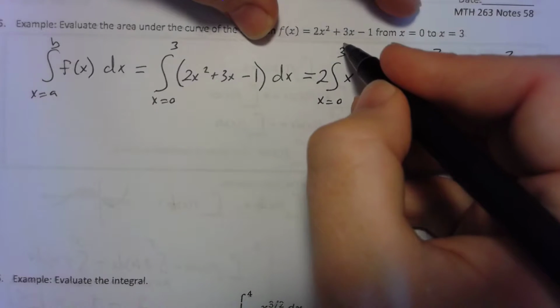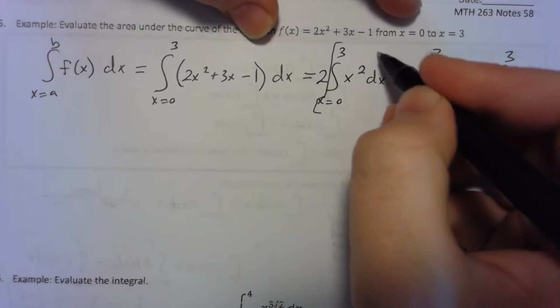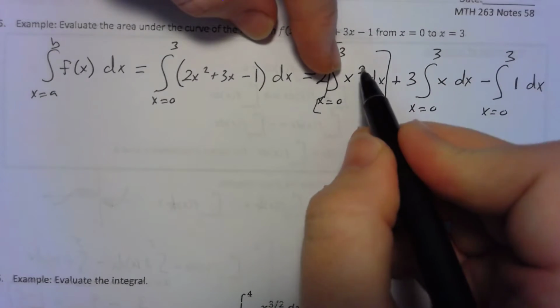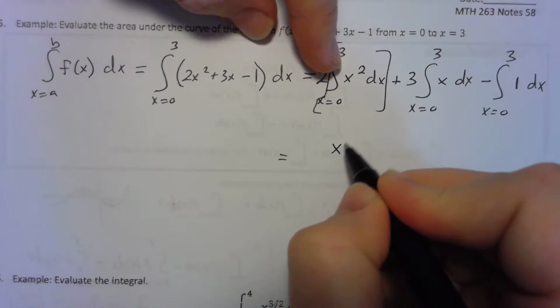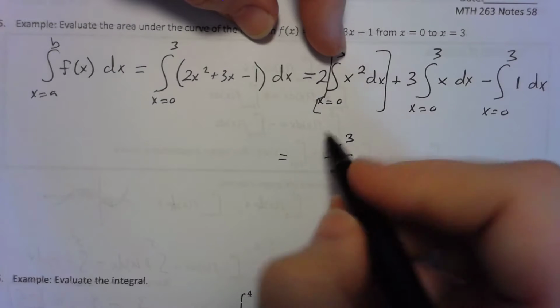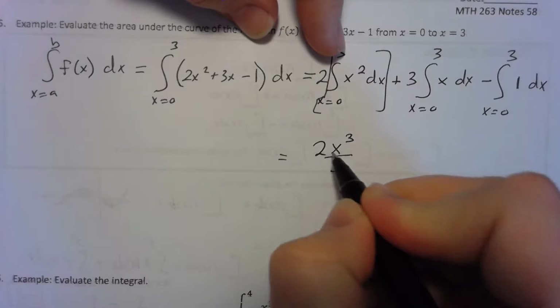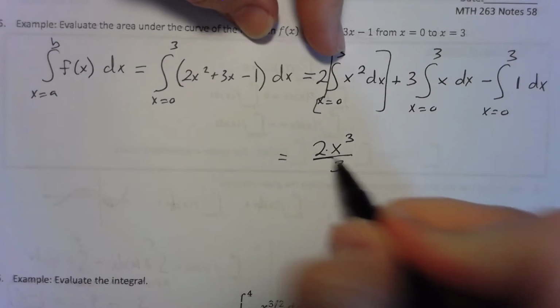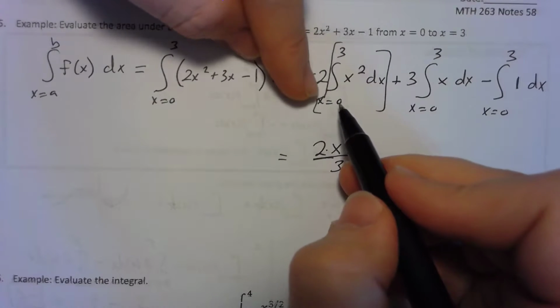Now, if we view these details in this order, what is the antiderivative of x squared? Well, we did that in the last example. It is x cubed divided by 3. Again, increase the power, divide by the power. That thing is still being multiplied by 2. I'm going to go ahead and put that right on top of that fraction. And then this is going to have bounds from 0 to 3.